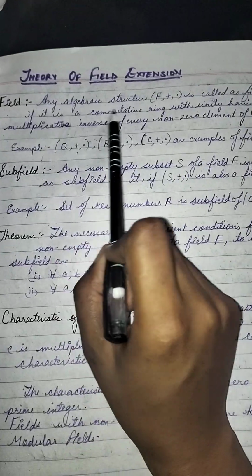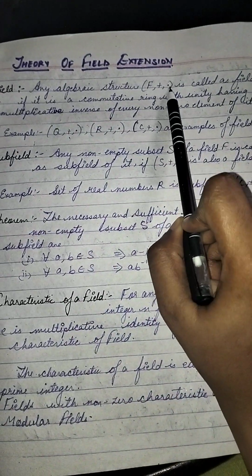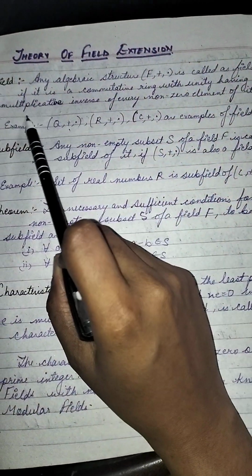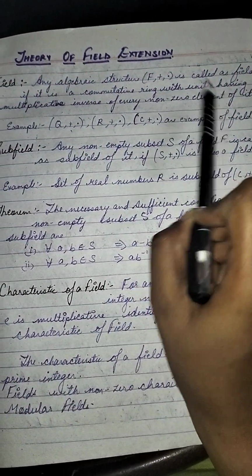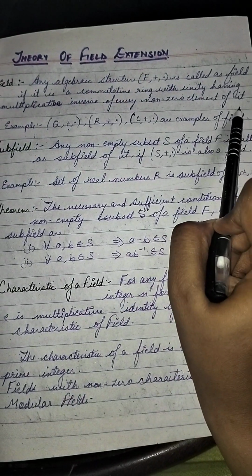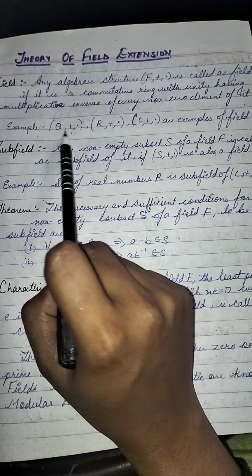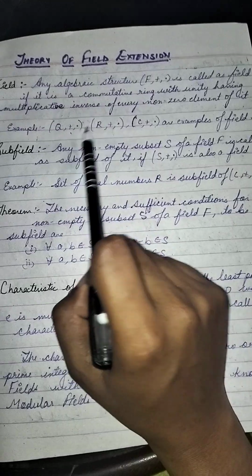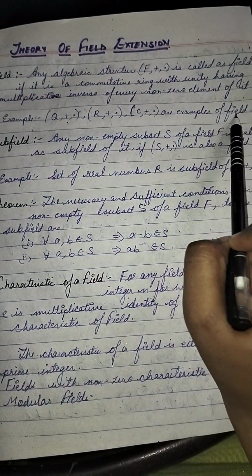Now before getting to know what a field extension is, one must know what a field actually is. So let's see. Field: any algebraic structure F with two operators is called a field if it is a commutative ring with unity having a multiplicative inverse of every non-zero element of it. For example, Q, R, C with two operators are examples of a field.